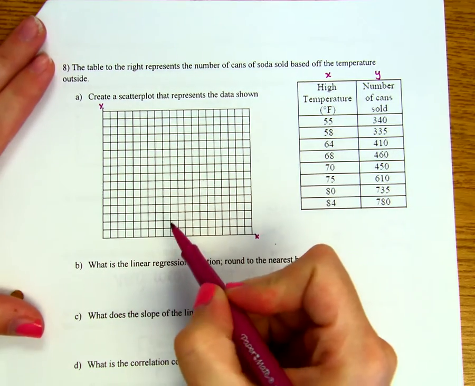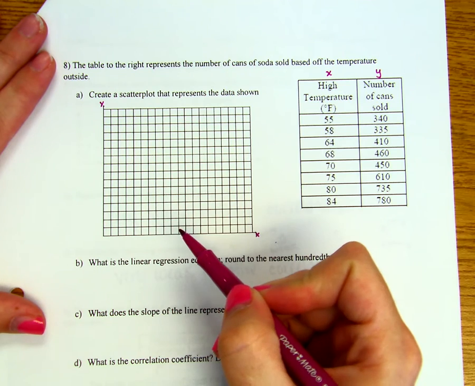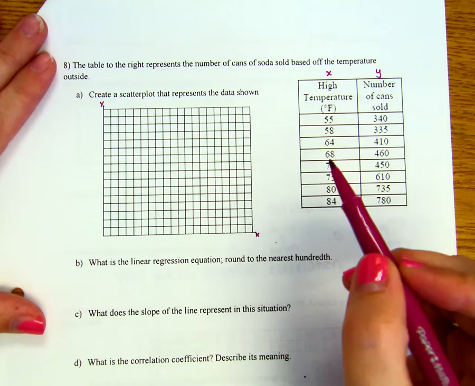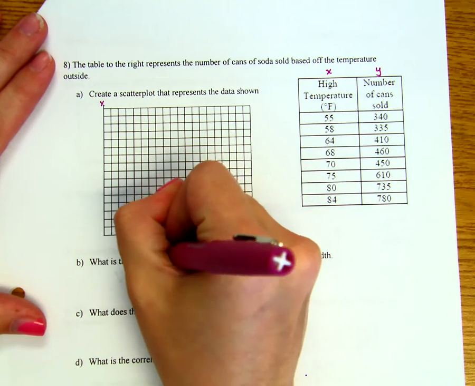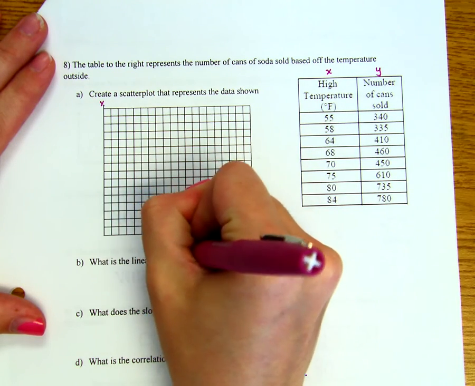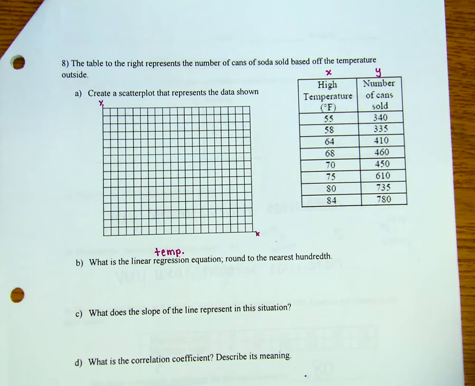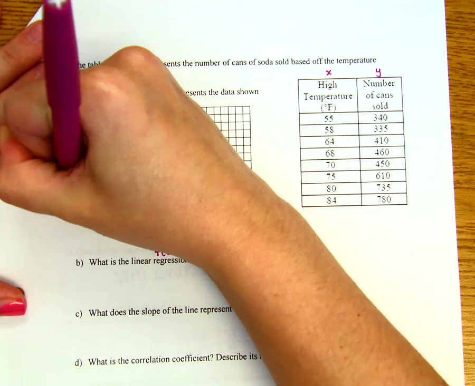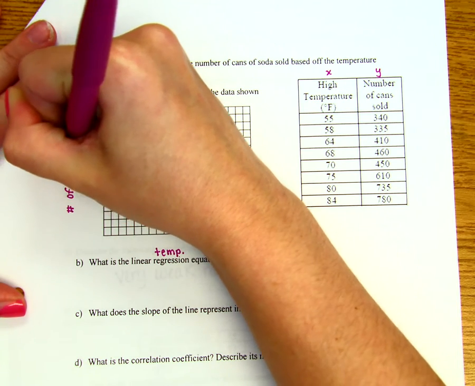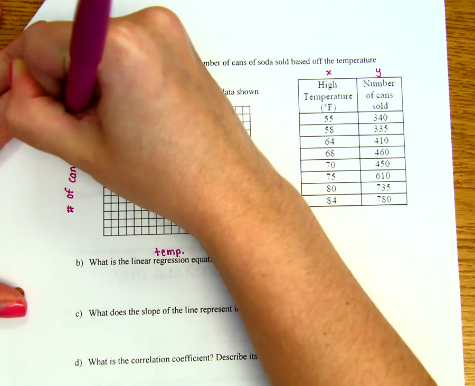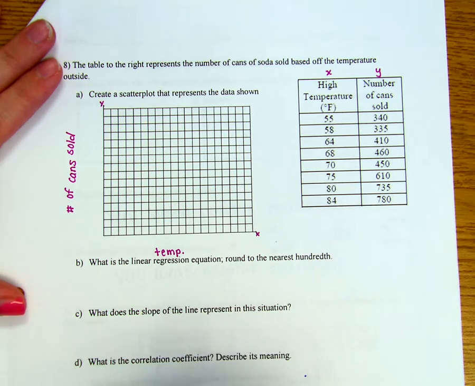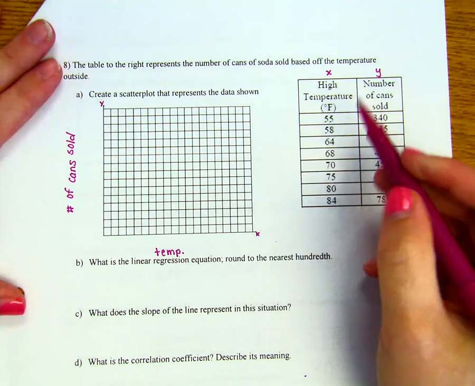When I'm drawing my scatter plot, the biggest thing you need to remember to put down are the labels. High temperature is your x, so you want to make sure that you're writing temperature as your x. And I'm okay if you abbreviate. And then the number of cans sold is your y. So over here we have number of cans sold. You need to make sure you have your labels on your scatter plot. If you don't have your labels, I am taking off major points.